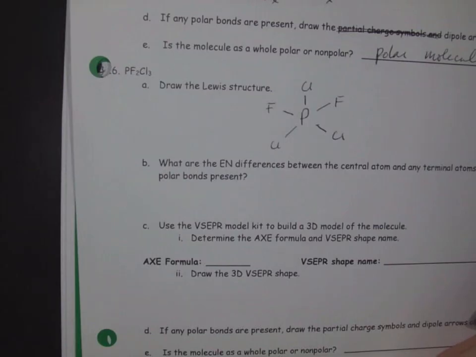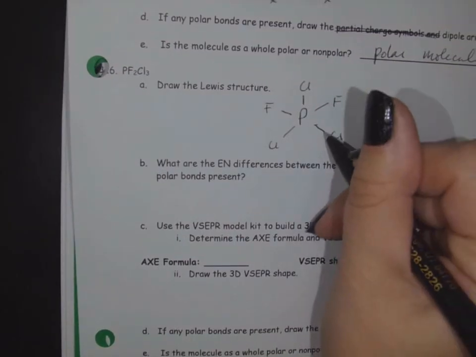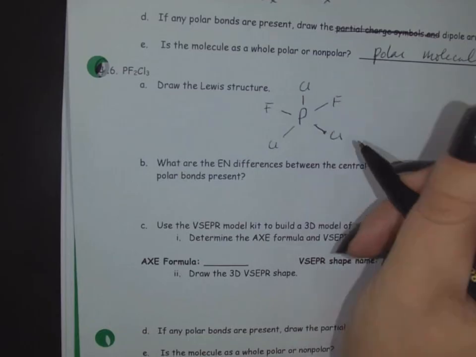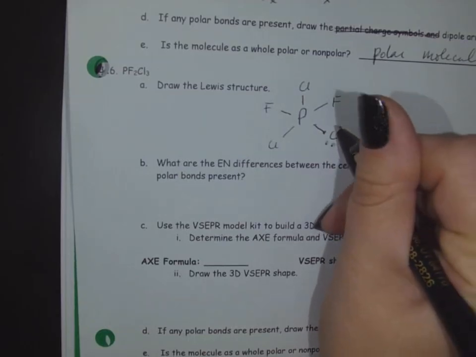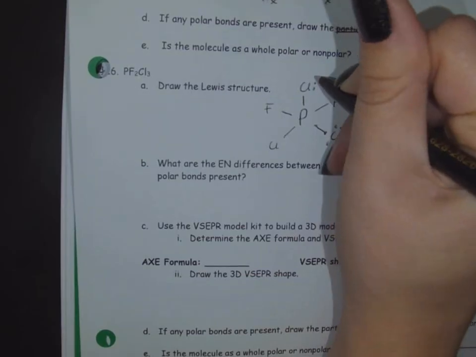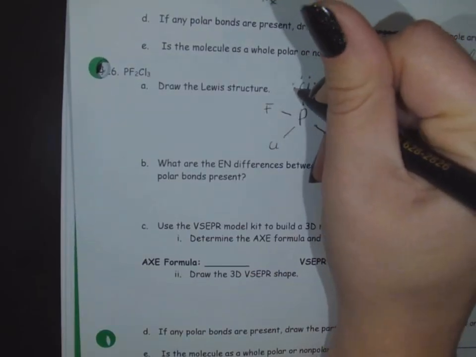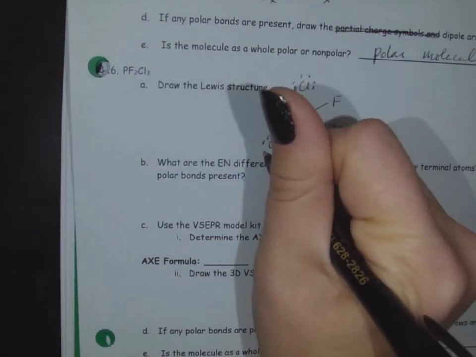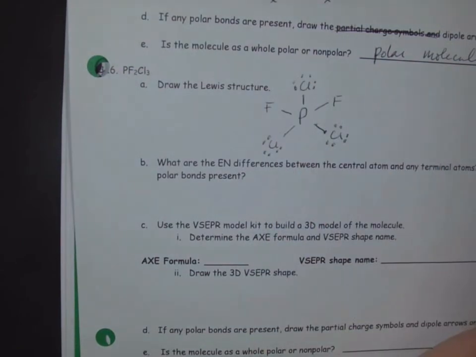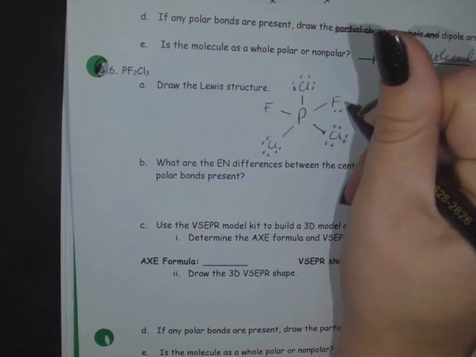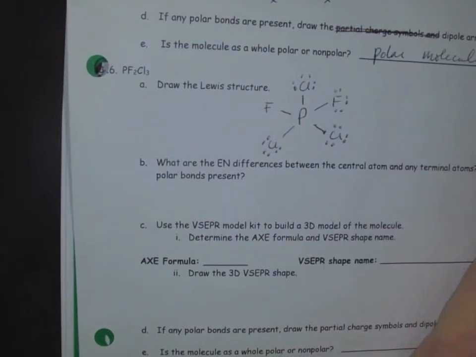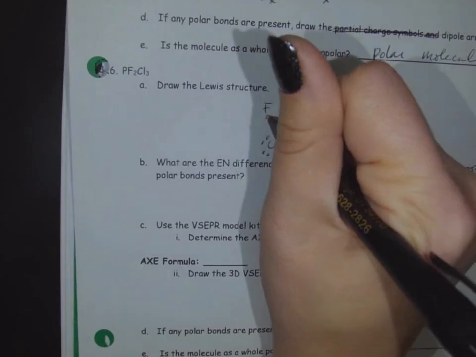Chlorine has 7 valence electrons, so let's draw those in. We've only drawn one of the 7, so 1, 2, 3, 4, 5, 6, 7. So we're going to do that for all the chlorines. Okay. Fluorine also has 7 valence electrons, so 1, 2, 3, 4, 5, 6, 7. Same on the other one.